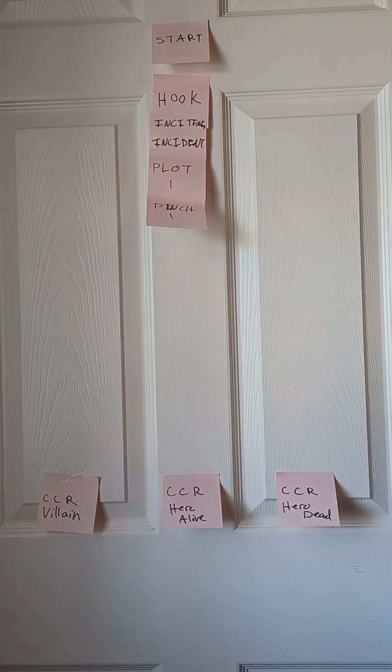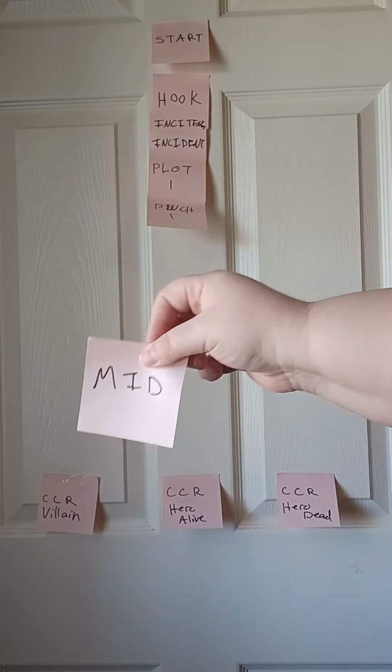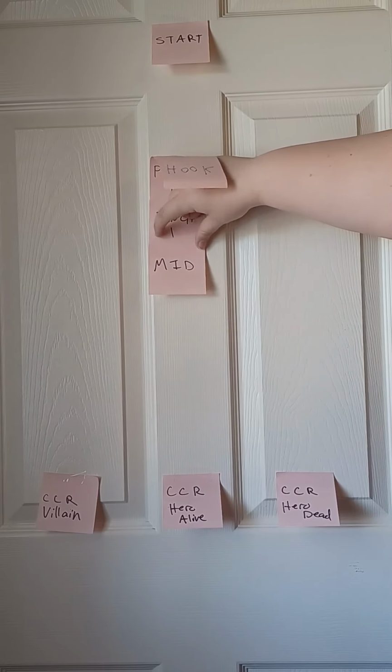Okay, let's say we're doing a basic 7-point plot. Okay, so we might get through hook, inciting incident, plot 1, pinch 1. And that may all be the same. This is just kind of setting up the story, setting up the major conflicts. The midpoint may very well be where shit gets real. It really depends. Oh no.